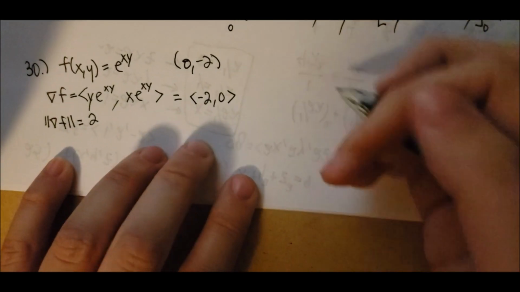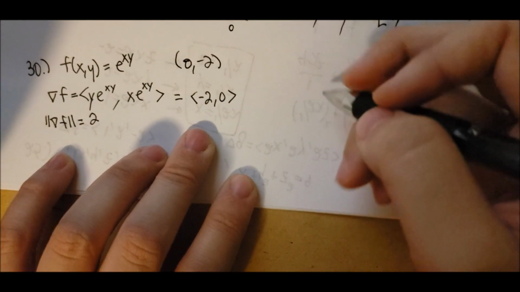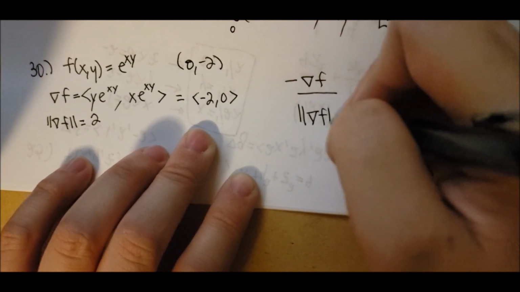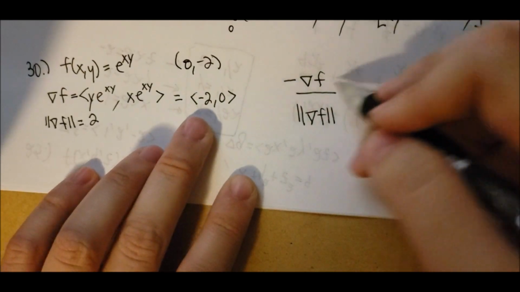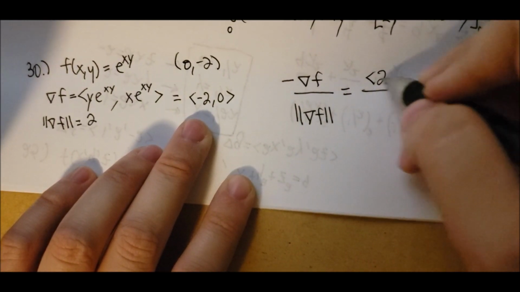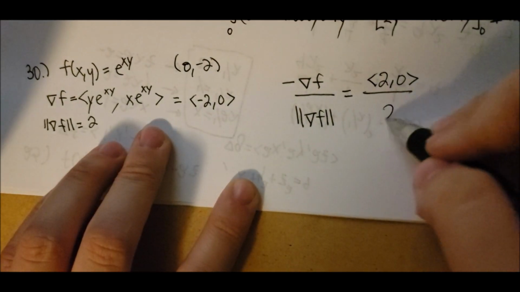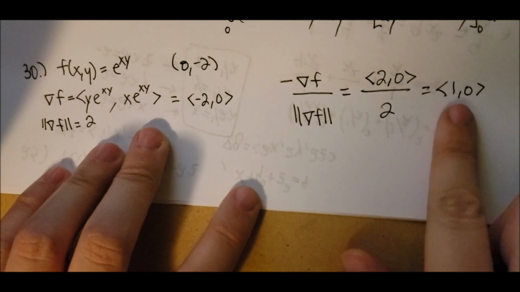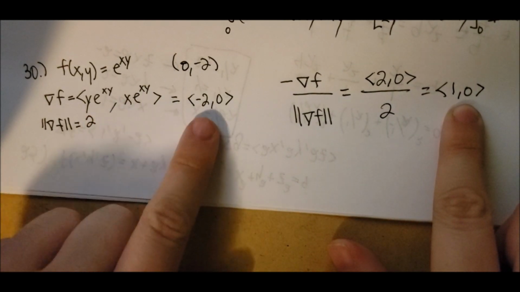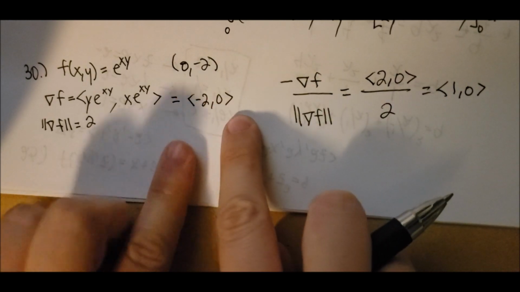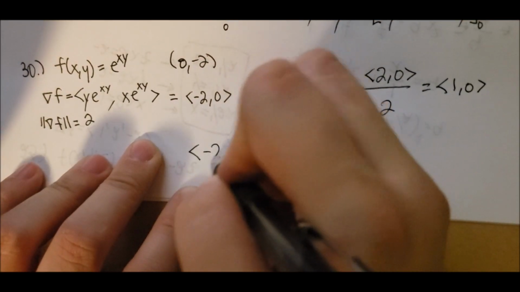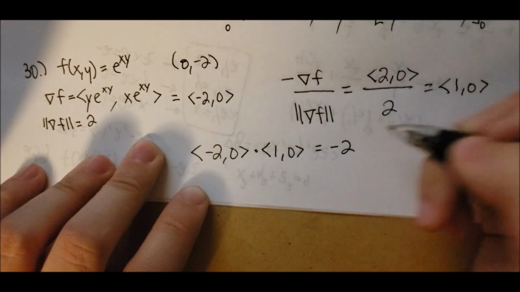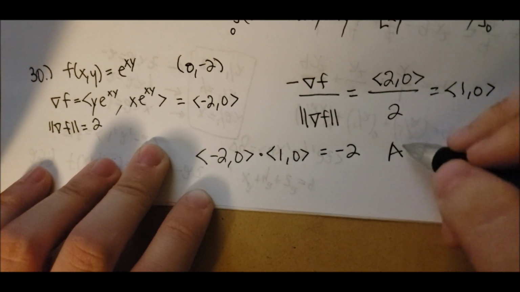And to find the unit vector in the direction where it's decreasing the most rapidly, it's negative the gradient over the magnitude of the gradient. So it's -2, 0, divided by the magnitude 2, so the unit vector in the direction is 1, 0. So that's the unit vector. I'm going to multiply by the gradient at that point. So -2, 0 dotted with 1, 0 is -2, which is A.